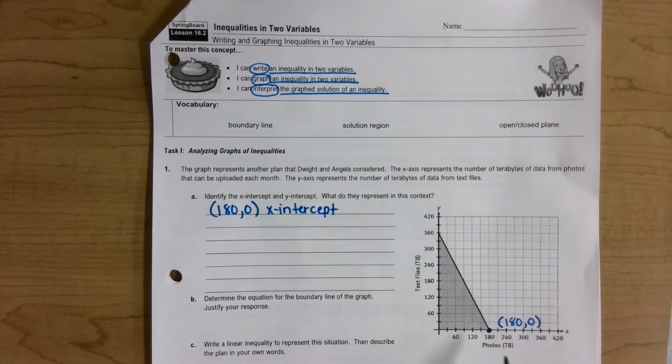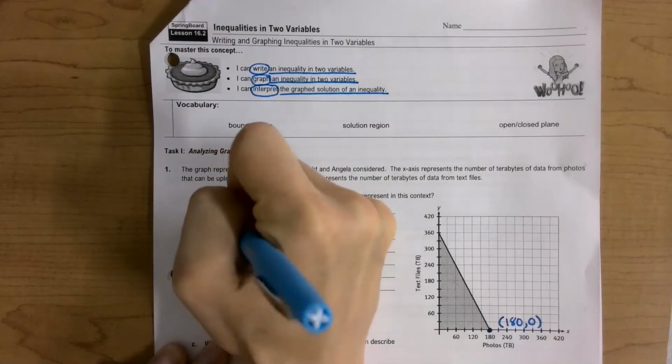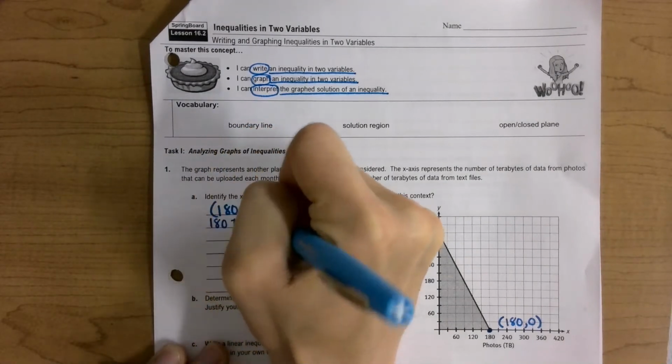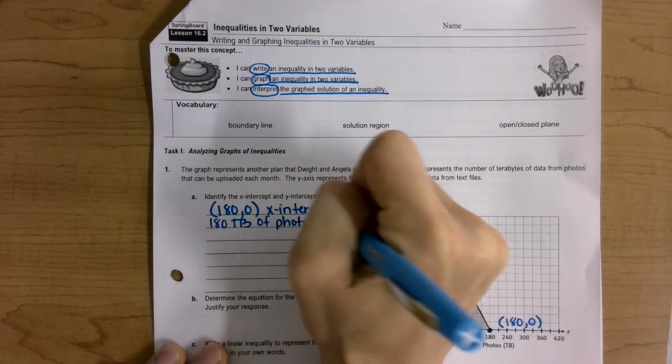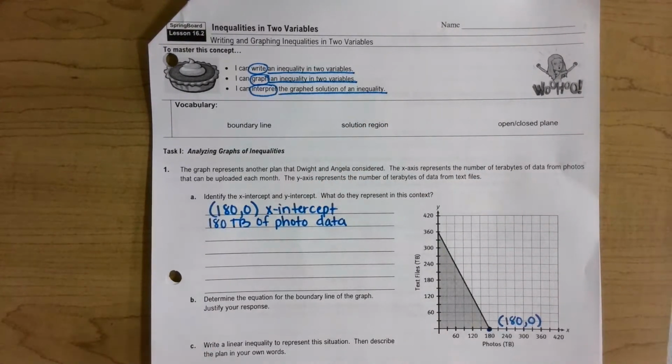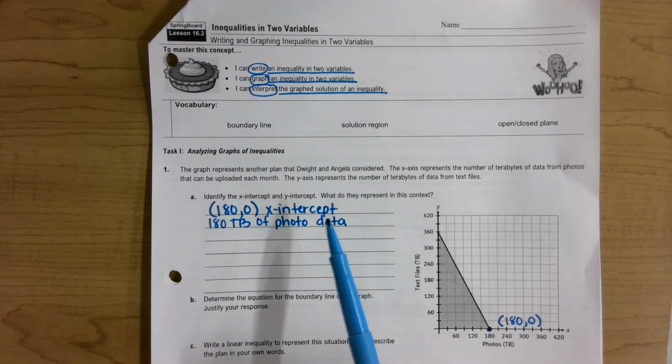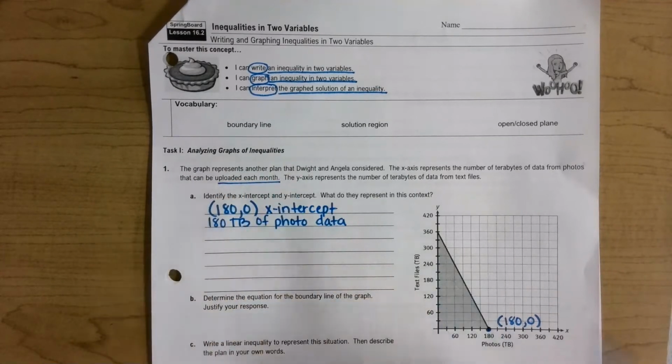Well, let's look at the x-axis. We have photos in terabytes. So our x value is 180 terabytes of photos or photo data. Can be, and then if we go back to the verbal description, it's talking about uploaded each month.